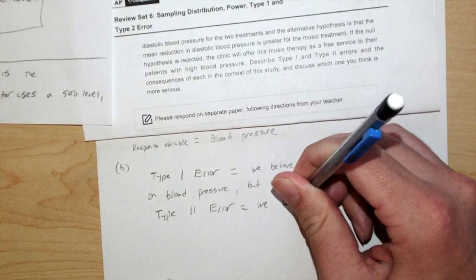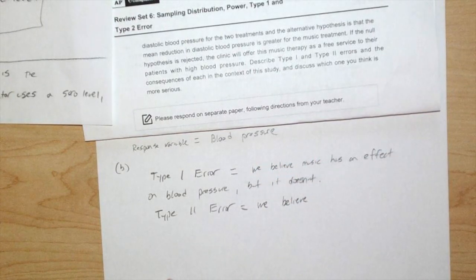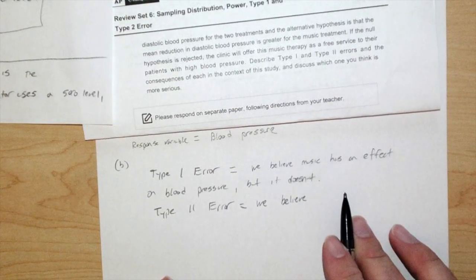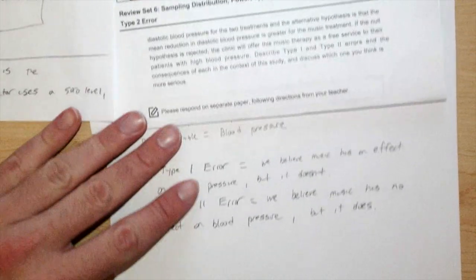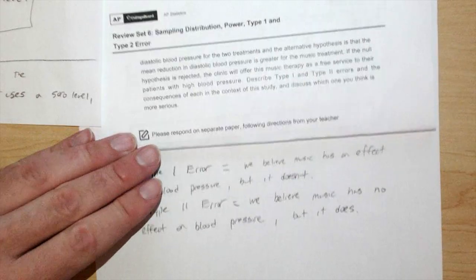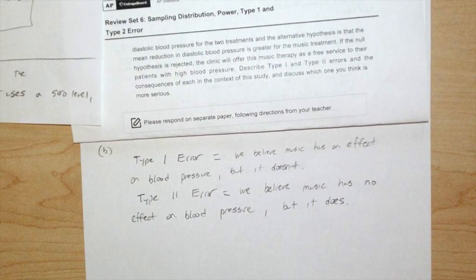And after the first example of this stuff, I feel like it could have been more confusing, but now we've tackled it in two different settings, and I think it hopefully should make more sense. Okay, describe type 1 and 2 errors. We did that, and the consequences of each, and which we think is more serious. And I think that this is kind of opinion, which is fine, as long as you explain your reasoning. Now, both are bad, right?